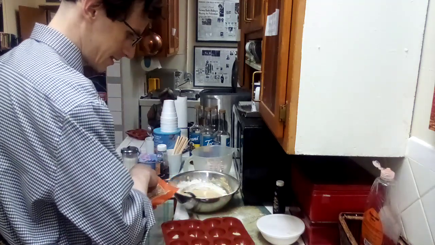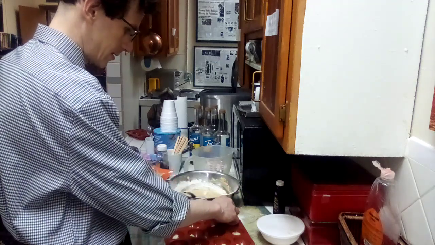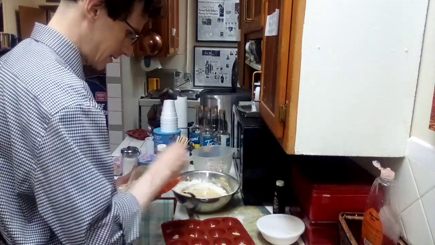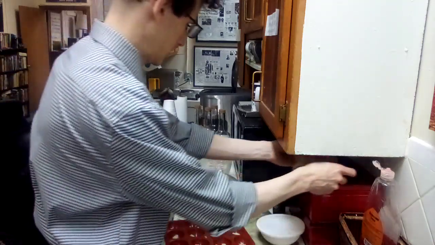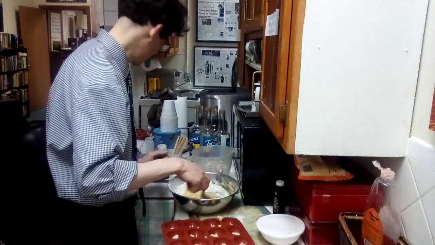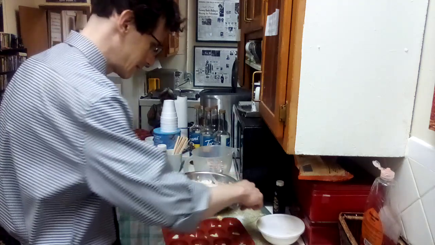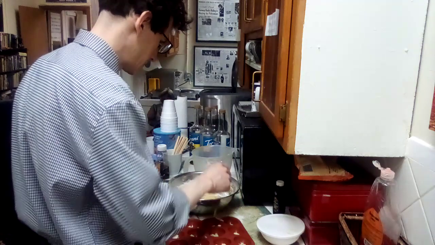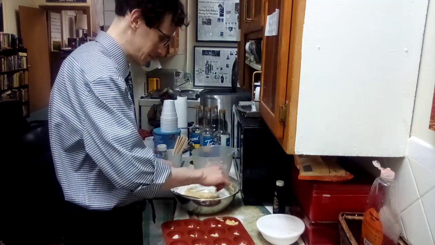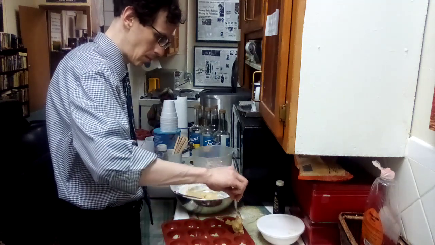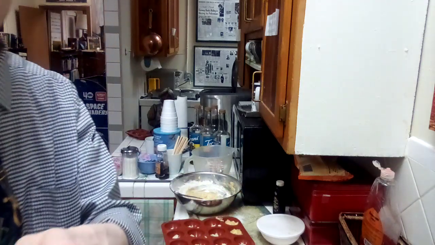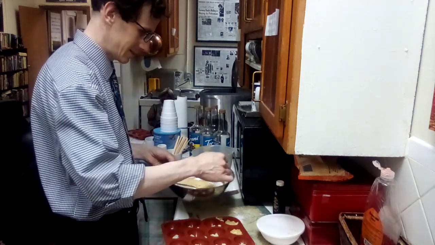And then maybe the next batch I'll do no almonds, because I don't really think that these will be that cool. Whoops, okay, I need a smaller spoon. Whatever, I'll show you after.